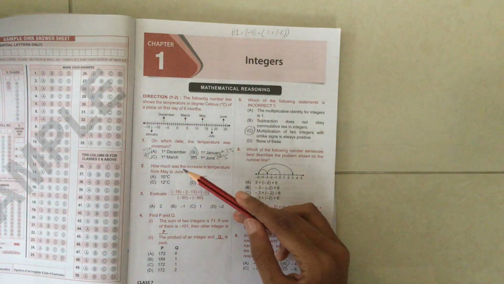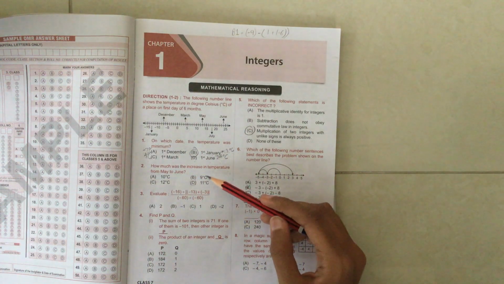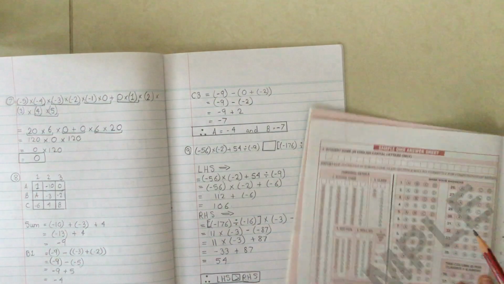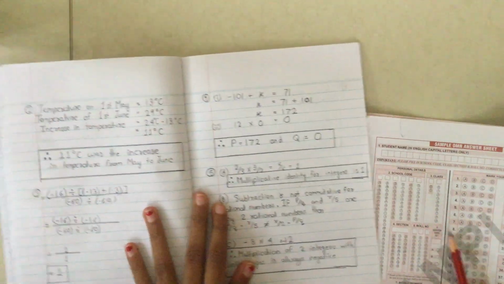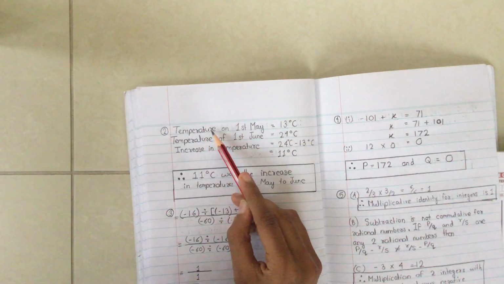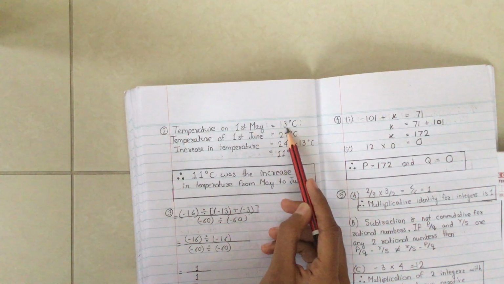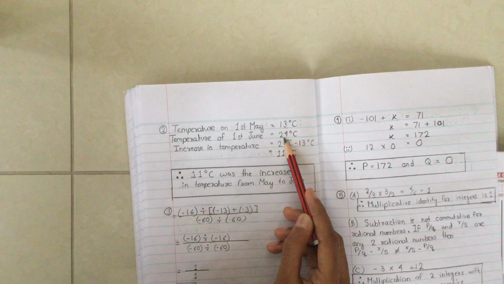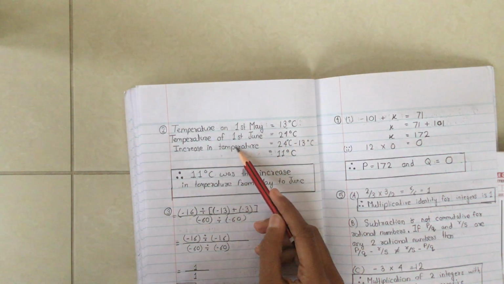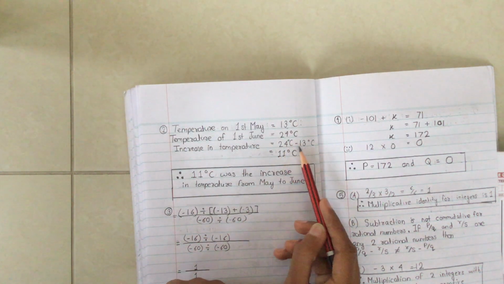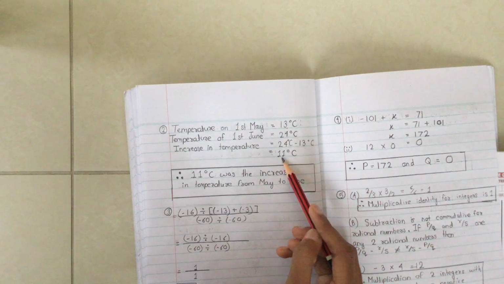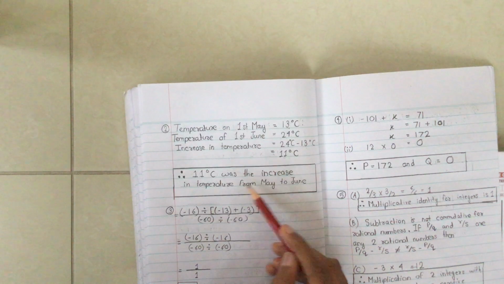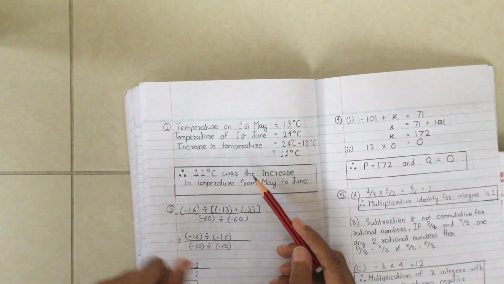Let us move on to the second question. How much was the increase in temperature from May to June? So this is how we solve the question. We have to first find the temperature on 1st of May, which is 13 degrees Celsius. Then the temperature on 1st of June, which is 24 degrees Celsius. So the increase in temperature is equal to 24 degrees Celsius minus 13 degrees Celsius, which is equal to 11 degrees Celsius. Therefore, 11 degrees Celsius was the increase in temperature from May to June.